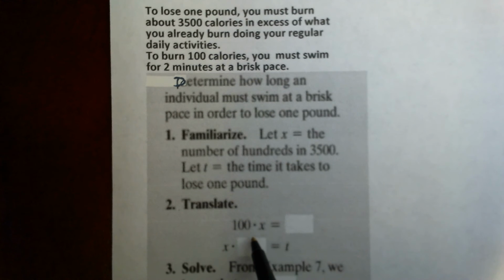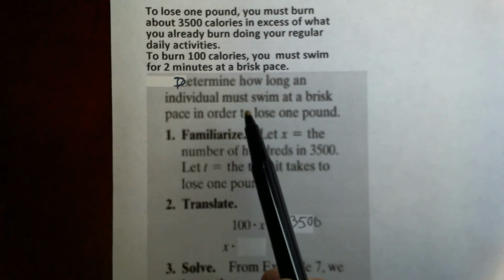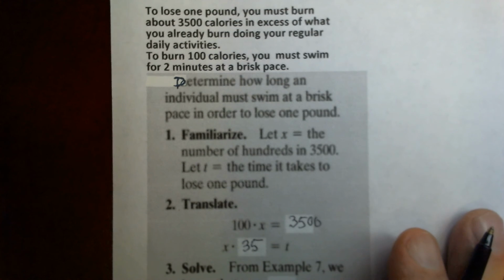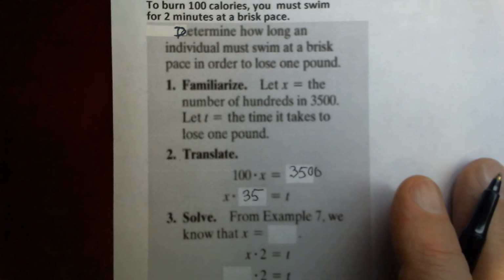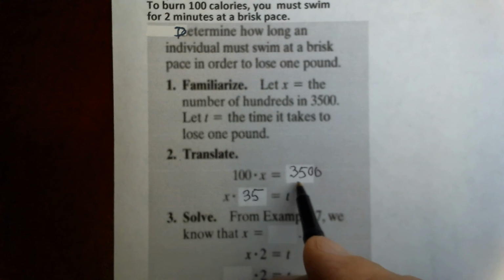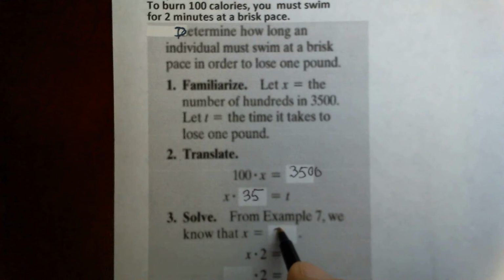So first of all, 100 times x has to equal 3,500 because we're going to burn 3,500 calories to lose 1 extra pound. So then x times 35 would be the time required to lose 1 pound. So x, from this equation here, we divide by 100 on both sides, so x equals 35.